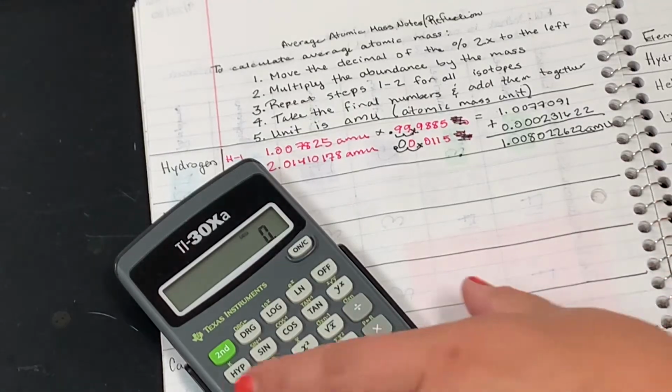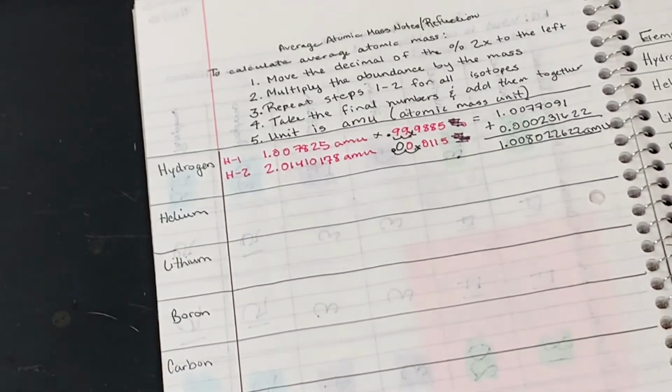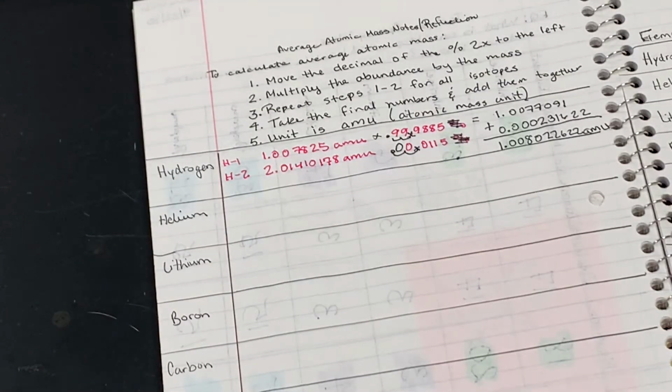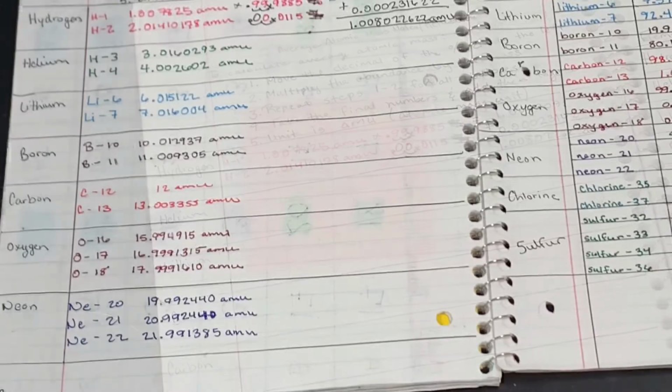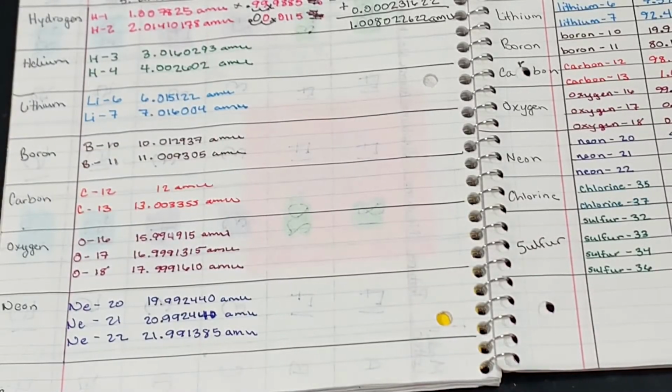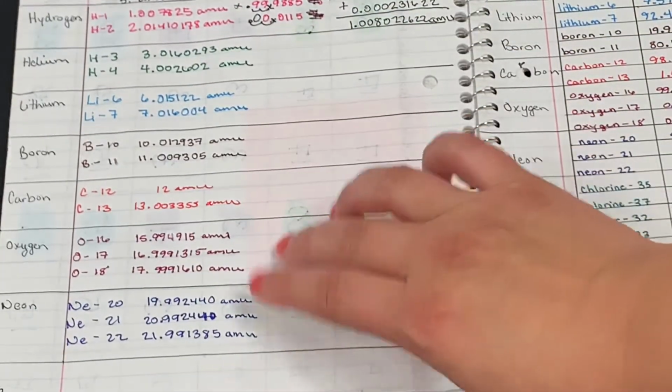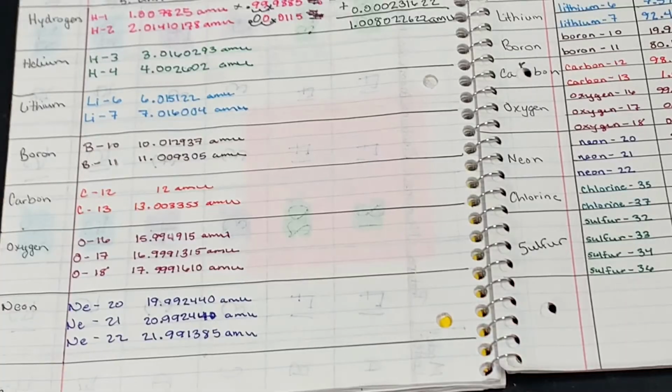All right, so I'm gonna go ahead and I'm gonna give you all of the masses for all of the remaining elements on this list that you have here. And I'm gonna let you copy them down and then I'm gonna let you practice. Okay, so go ahead and pause the video right here and go ahead and copy these numbers down. And then I'm gonna do one of these longer examples with you as well so that you have sort of an example of what to do when you have 3 isotopes.